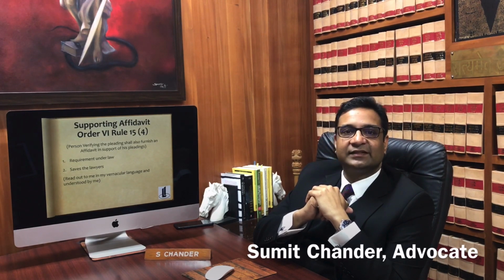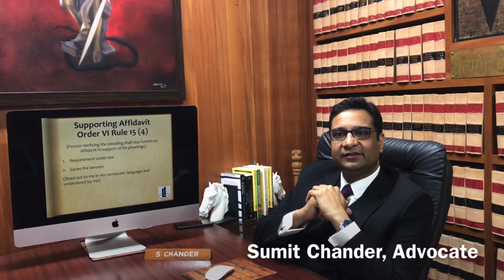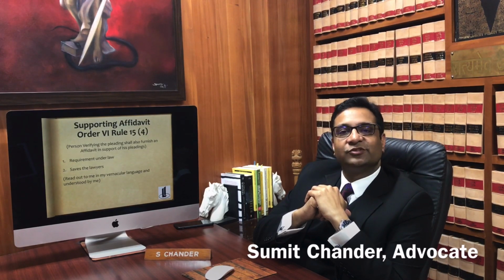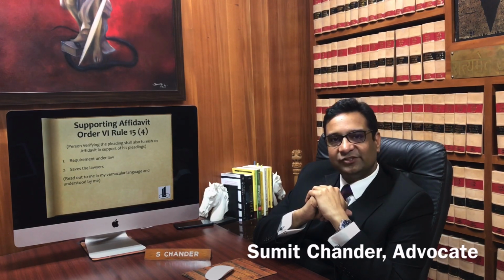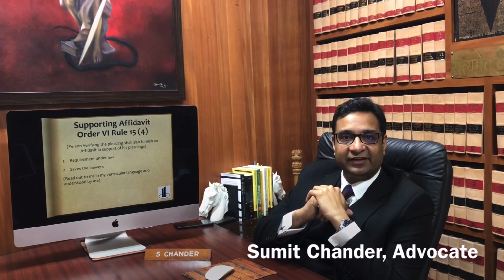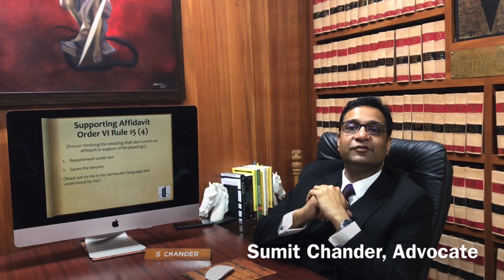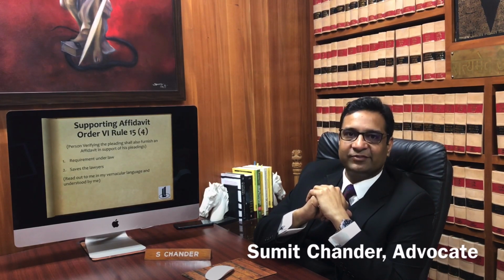Not only this, supposing tomorrow he comes up with a plea saying, I don't know, sir, the lawyer drafted it, I don't even know how to read English, I just signed where the lawyer asked me to sign. So we also write in that affidavit that the contents of the accompanying plaint and this affidavit have been read out to me in my vernacular language and have been understood by me, and that is why I am signing it.